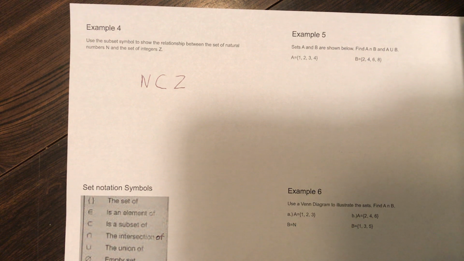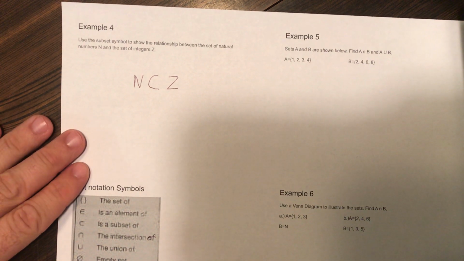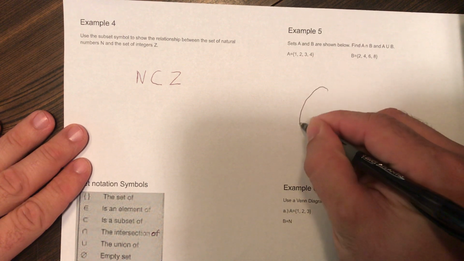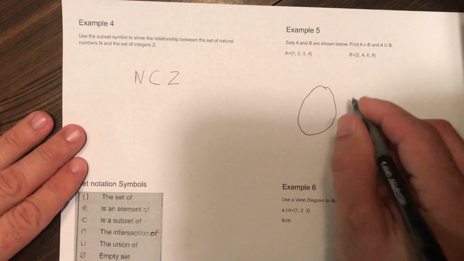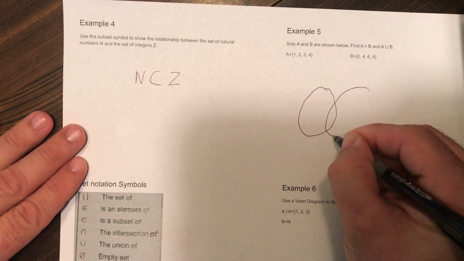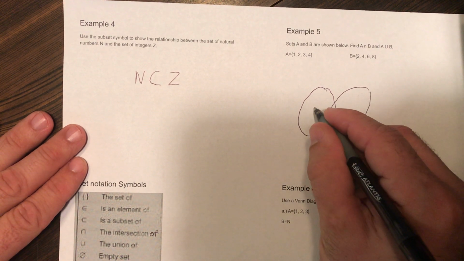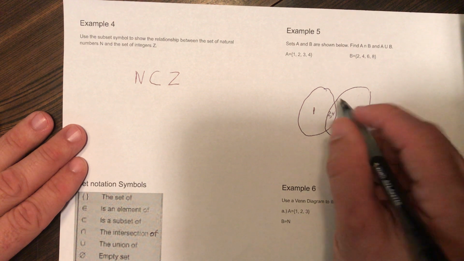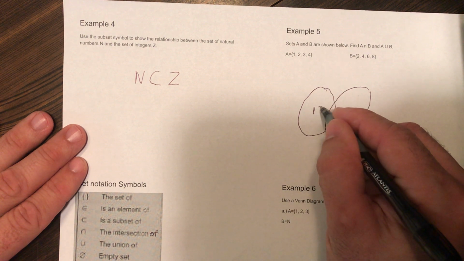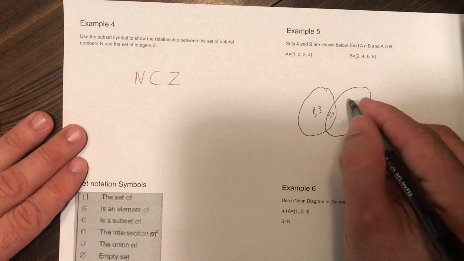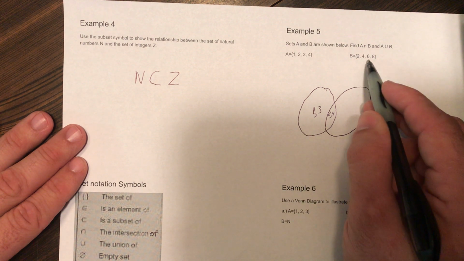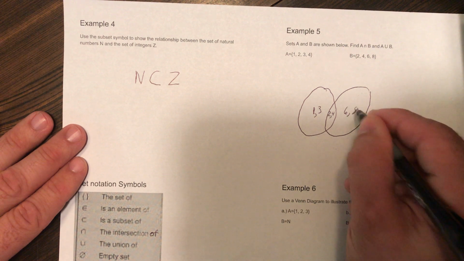So that's going to be, if we make a diagram right here, a Venn diagram. Okay, what do these guys have in common? Well, this one has a 1, that one doesn't. This one has a 2 and a 4. They both have that. This one has a 3, and this one has the 2, 4, and a 6, and an 8.